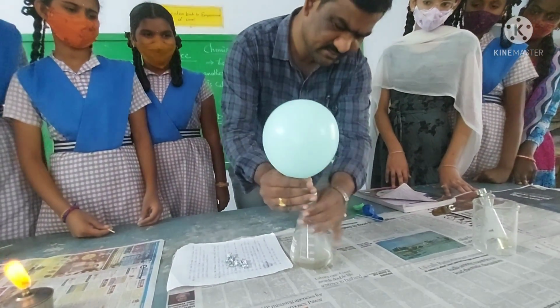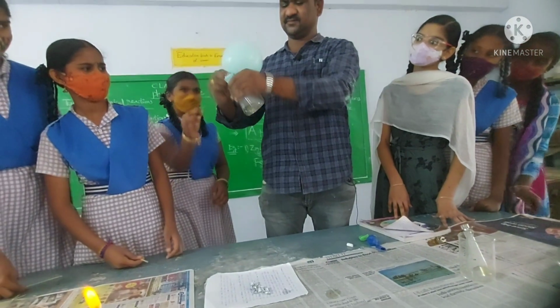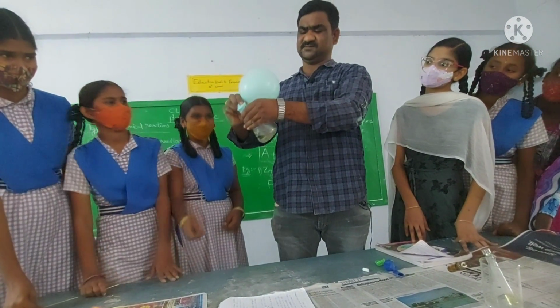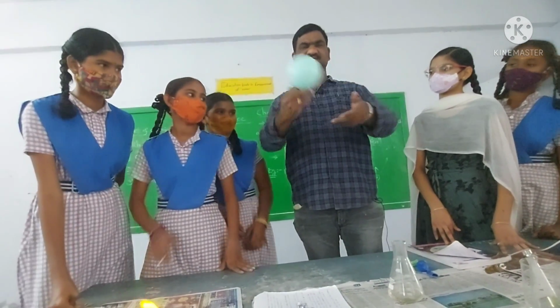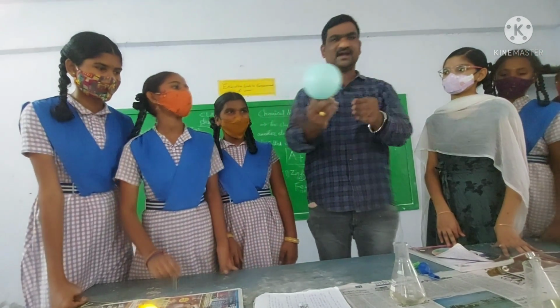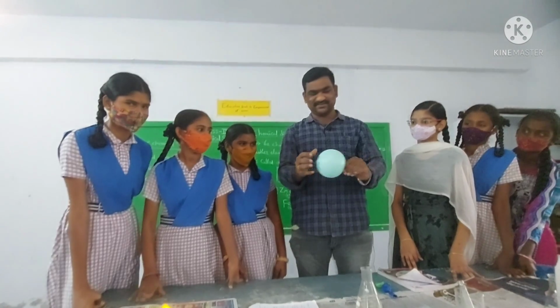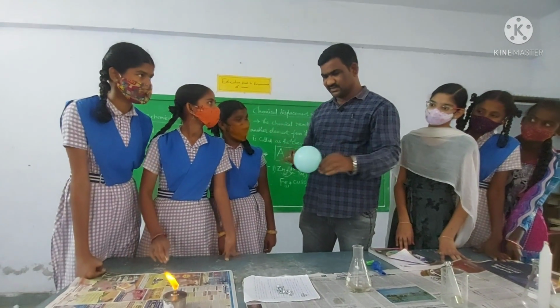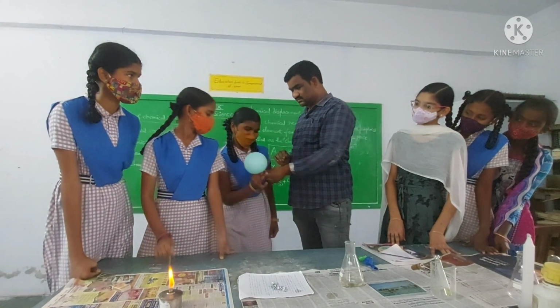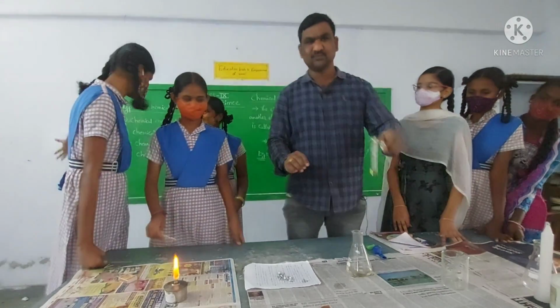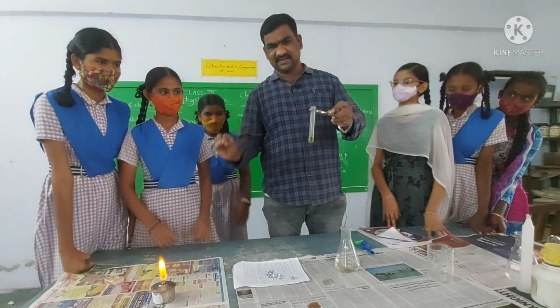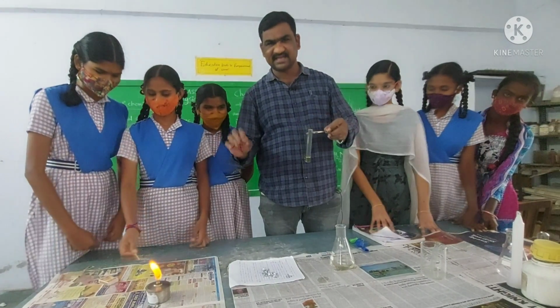you can take this balloon. Yes. Which gas is in this balloon? Hydrogen gas is in this balloon. Okay, don't put near to the flame, it is very explosive. So right. So to prove the gas which is evolved in this reaction is hydrogen.